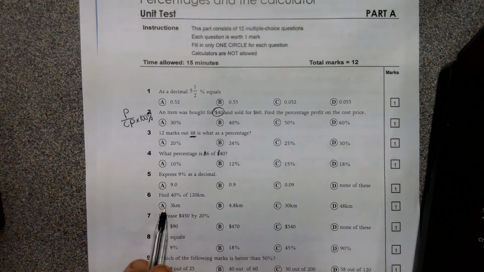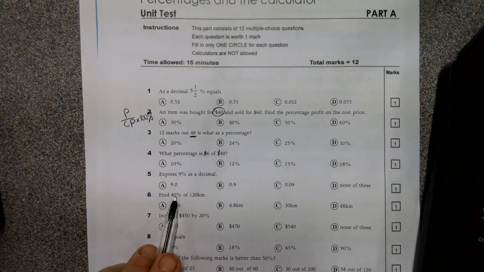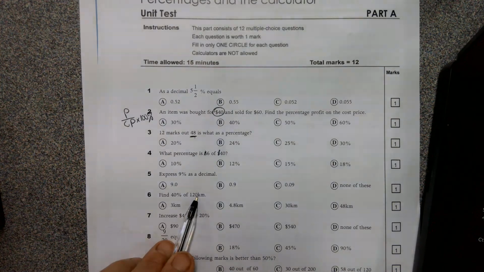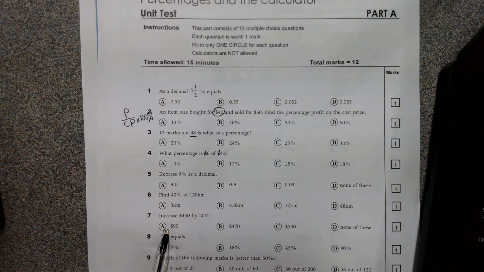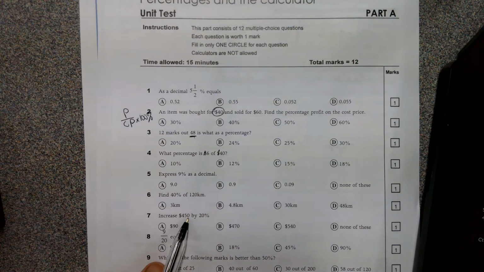Number 6, 40% of 120. 40% of 120, you can write 40% as a decimal and then multiply, because that means of 120. Question 7, increase $450 by 20%. Well, that's a strange one we haven't looked at. There's 2 ways to do this. You can look at 120% of that, or you can find 20% of, which means times 450, and add that amount to 450. There's 2 ways to do it.